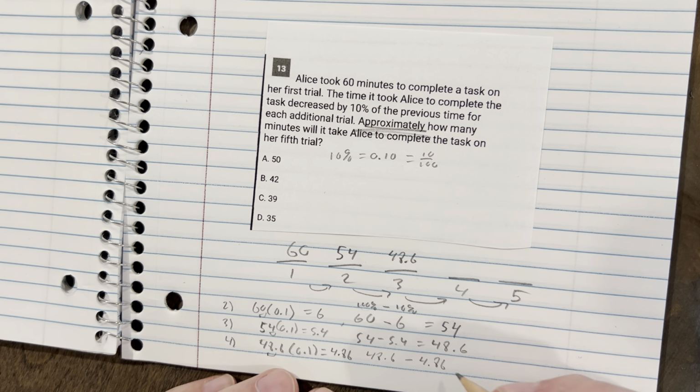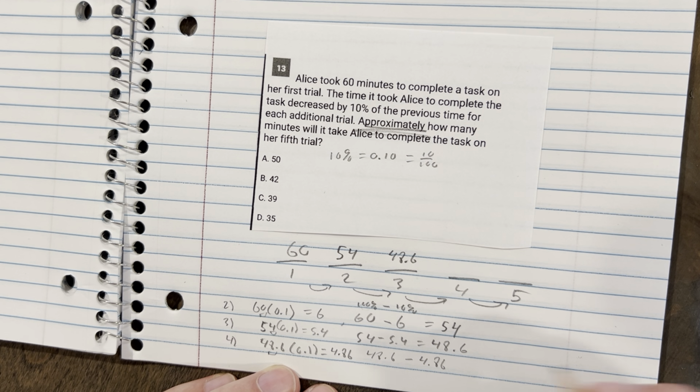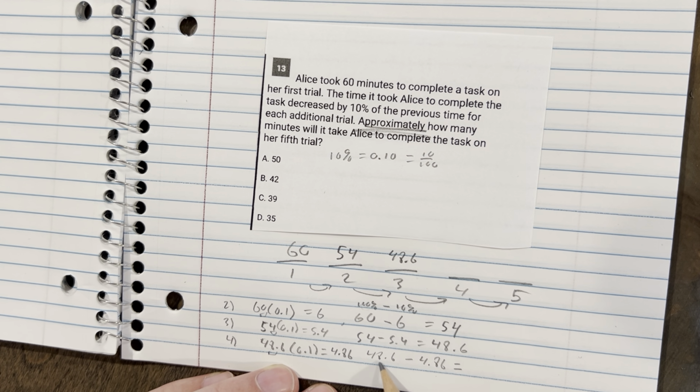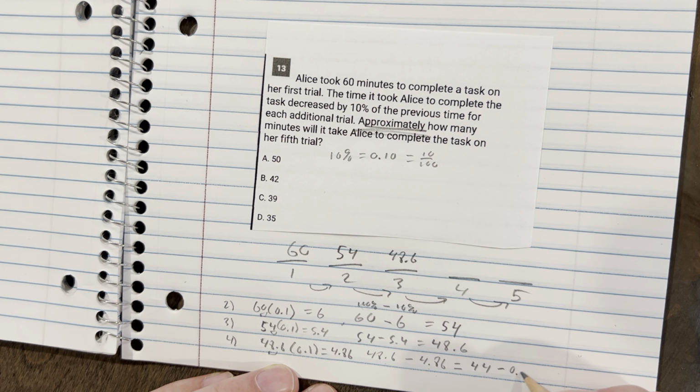So we have 48.6 minus 4.86 is going to equal, we have 48.6 minus something that's close to 5, so it's going to be like about 43 roughly. And then I'm using this mental trick, and again you could just use 44, but I want to be exact. We have 48.6 minus 4.86, so we know this is going to be like 44.6 minus 0.86.